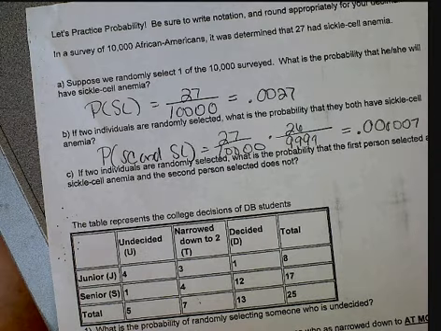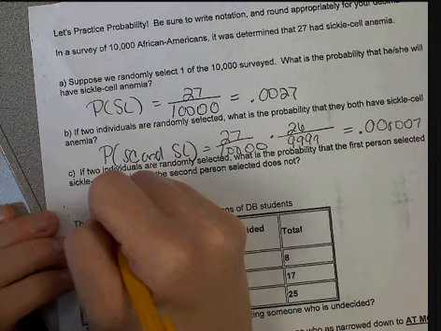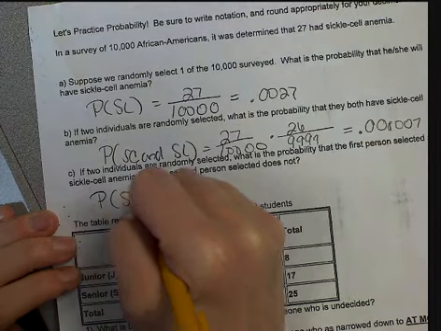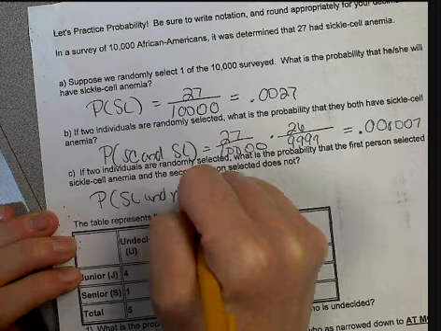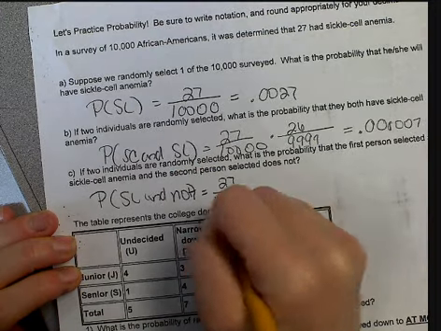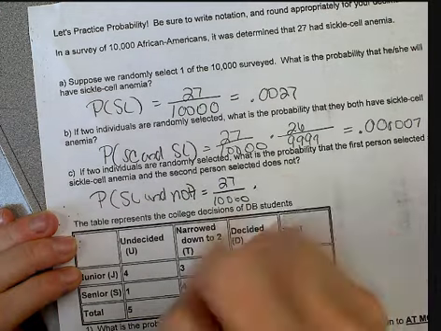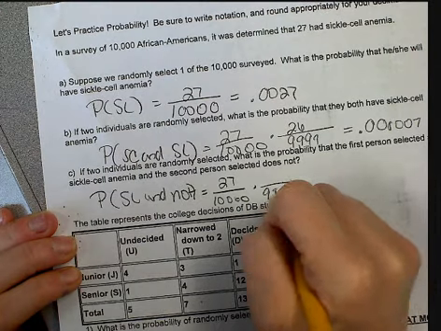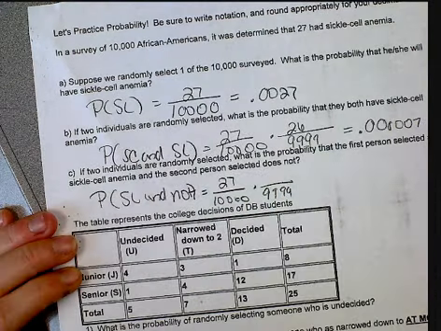If two individuals are randomly selected, what's the probability that the first person selected has sickle cell and the second person does not? So again, we have already found the probability that the first person has sickle cell. That's 27 over 10,000. We have 9,999 people to pick from.